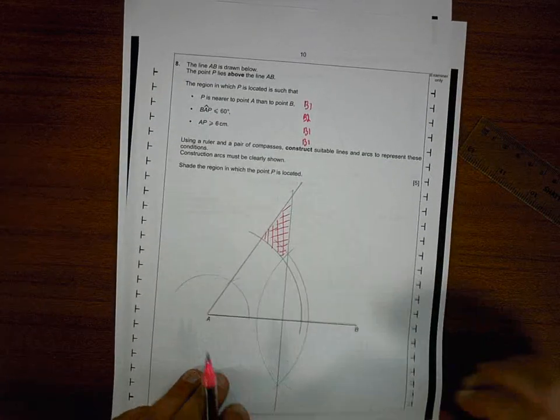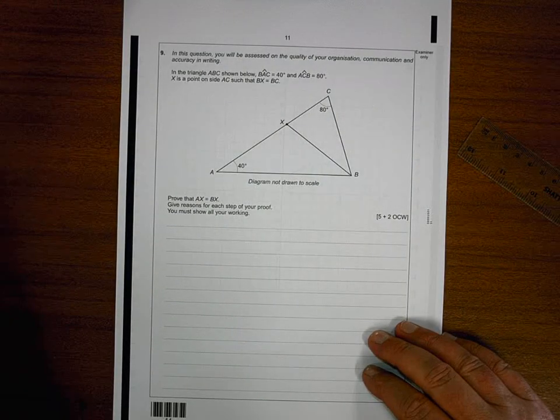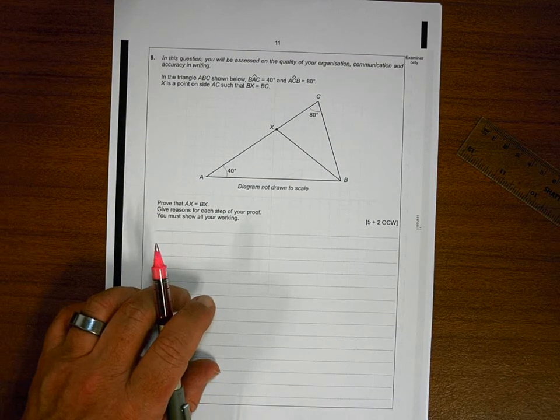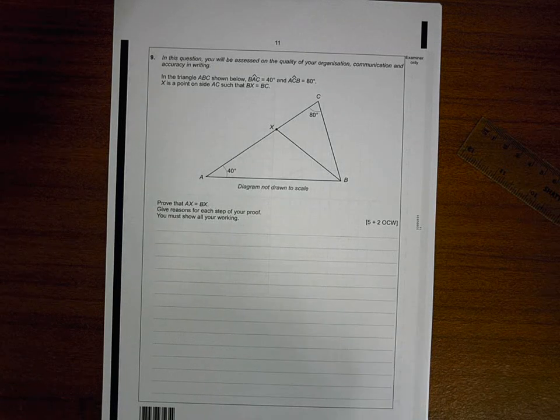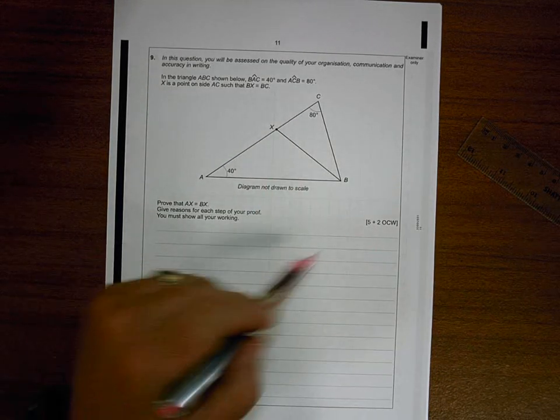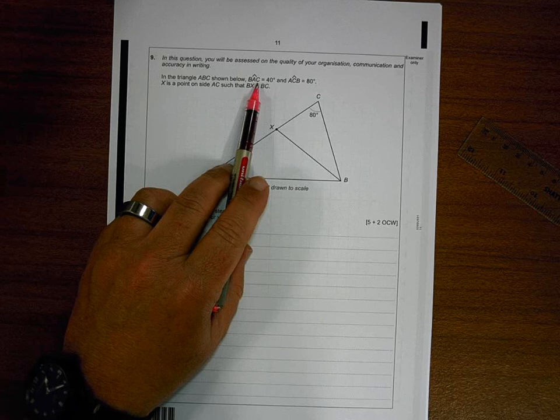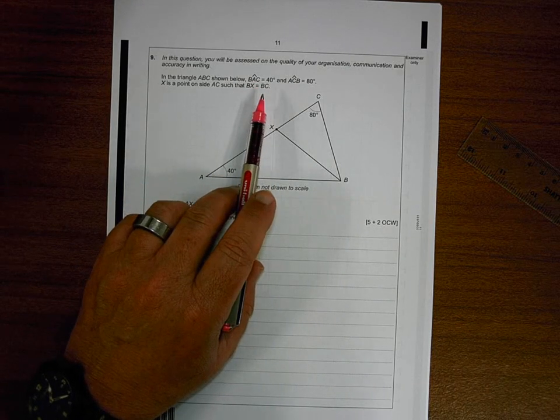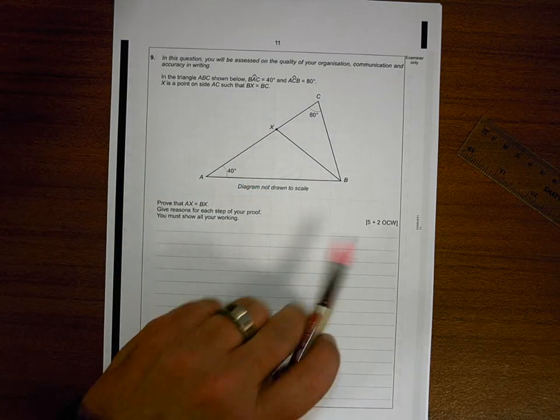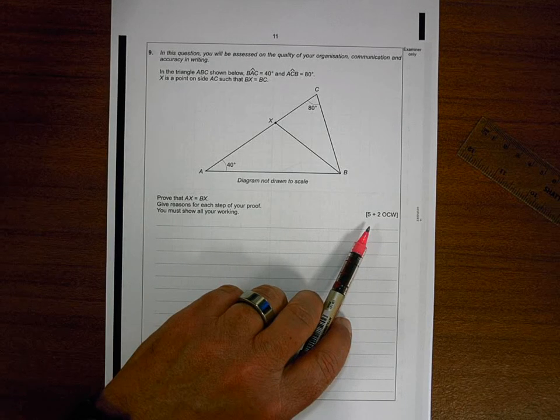That's question 8. Question 9. So this is the OCW question. This is a tricky OCW one because you won't be comfortable writing angles and sentences like the one I'm going to draw. But the 5 marks is relatively straightforward.